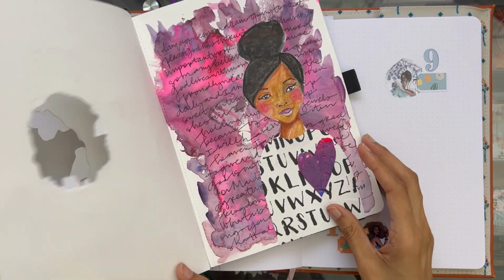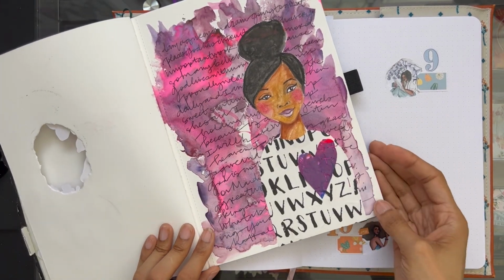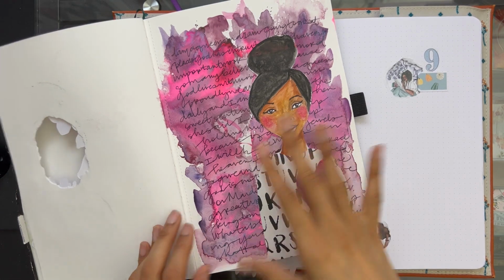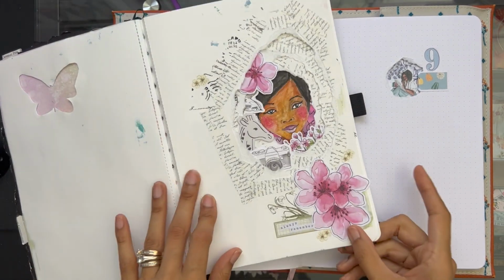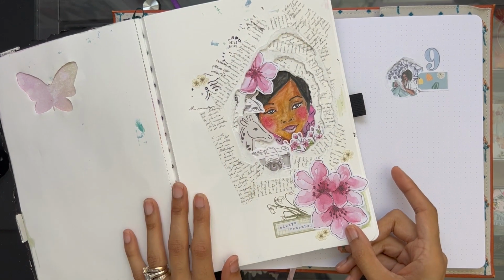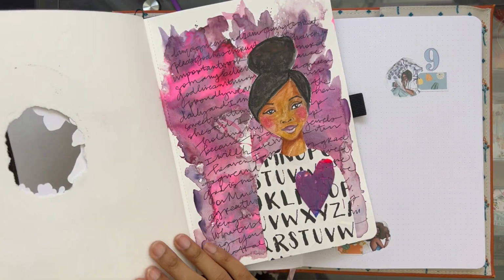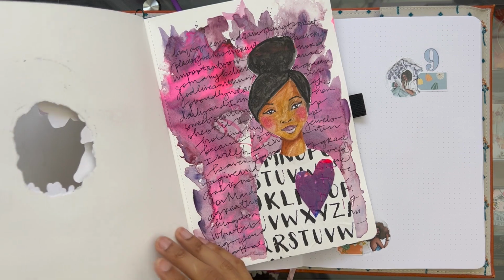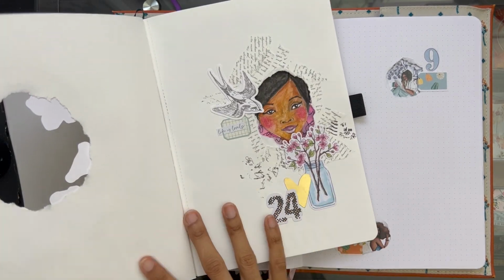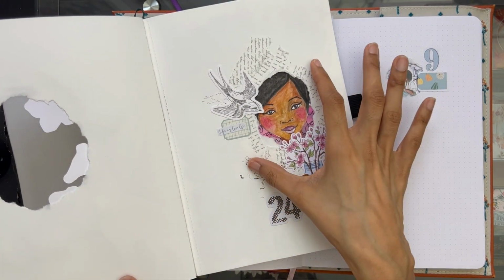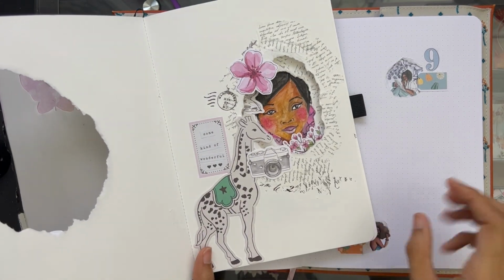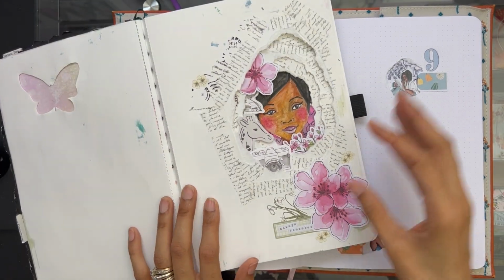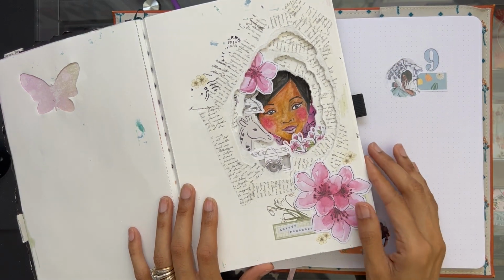So here is our focal point page. And again, you wouldn't even know that all this is here just from looking at the start of this. Because it's only focusing in on her face. And so I hope that this gave you some inspiration as to how you can do either single windows of a focal point in your journal or multiple windows that lead up to a focal point.